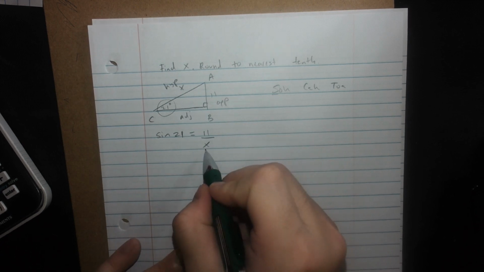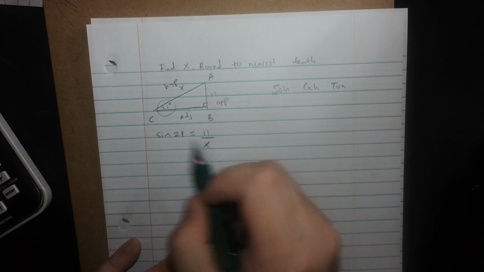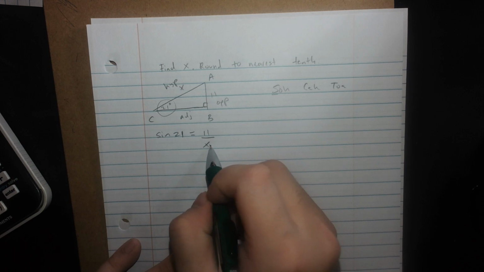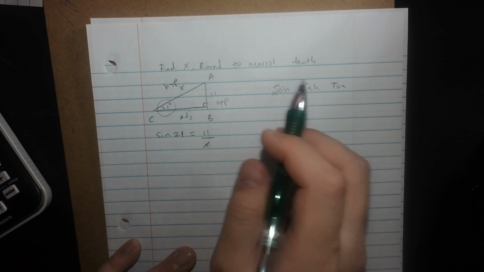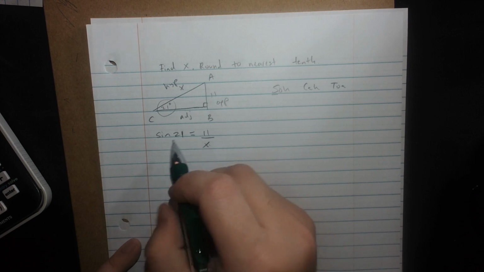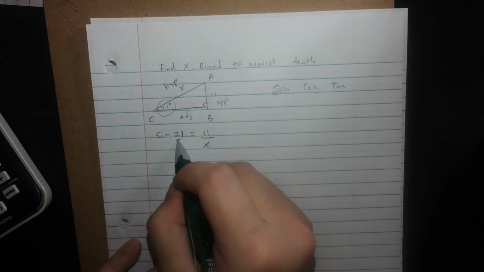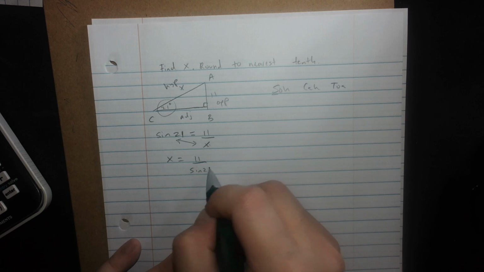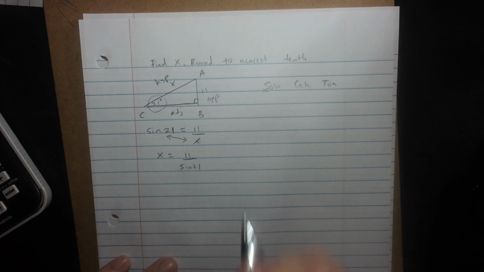Now, notice that X is in the denominator. What we're doing right now, if you're confused, is solving for X. It says find X right here on our paper. X is in the denominator, so I can swap the sine of 21 and X. It looks like this: X equals 11 over sine of 21. So now, you're not done yet.